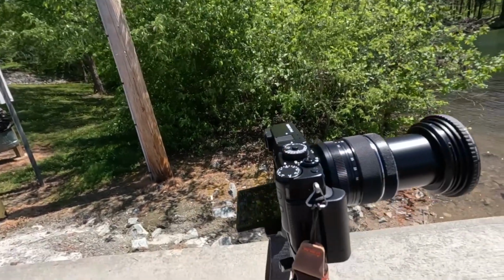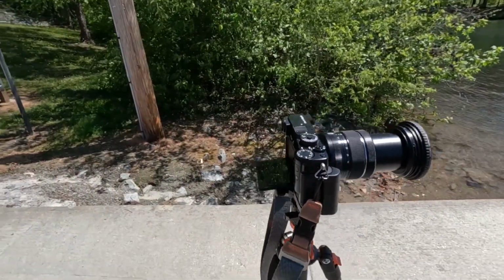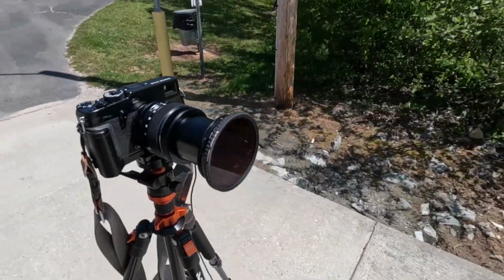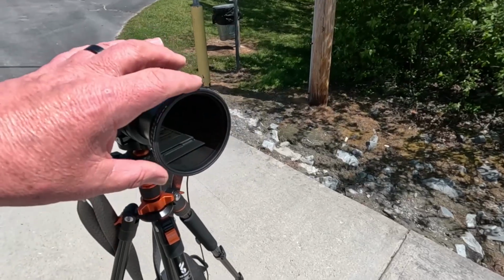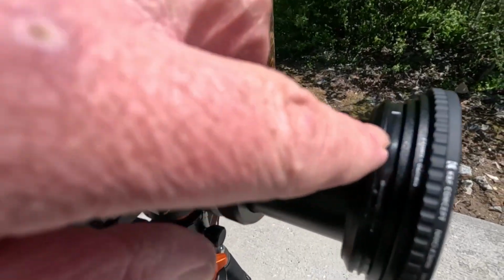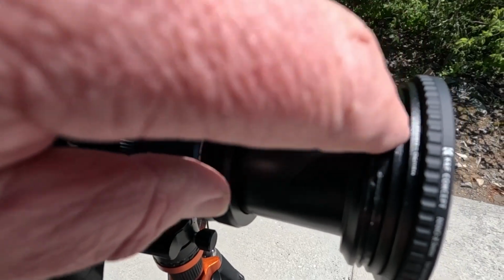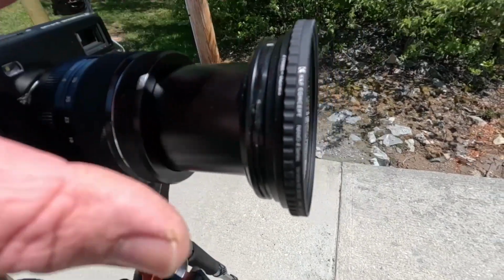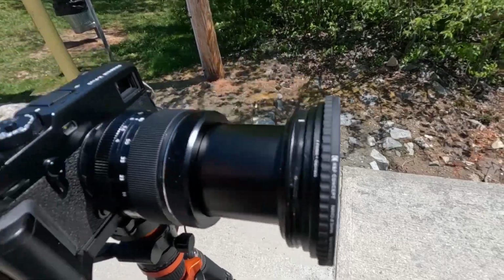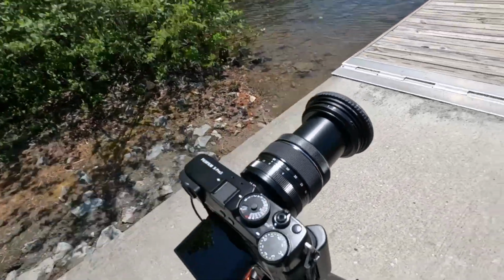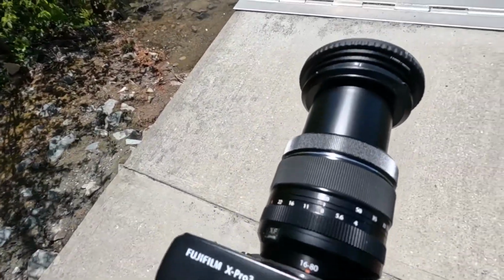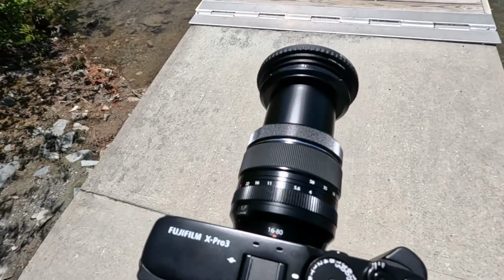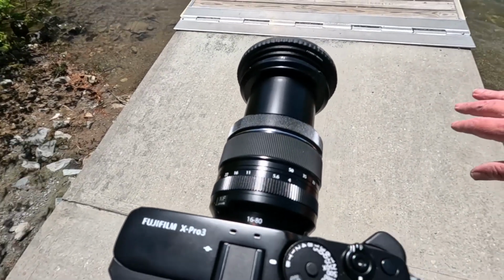But here we have my setup. You can see I have my X Pro 3 on the tripod, and I have the neutral density filter on the front here. And if you look closely, you'll see I've got the step-up ring on here to make it go from 82 millimeters to 72, so that it fits the front element of this lens. Now I've got the lens adjusted to 80 millimeters, as you can see there, because I know I'm going to be standing back a ways from the water.